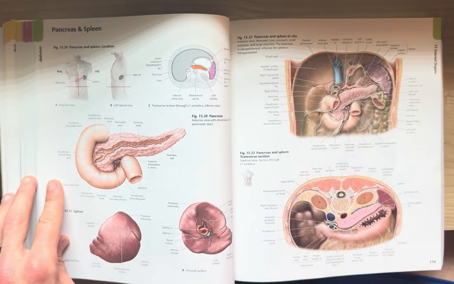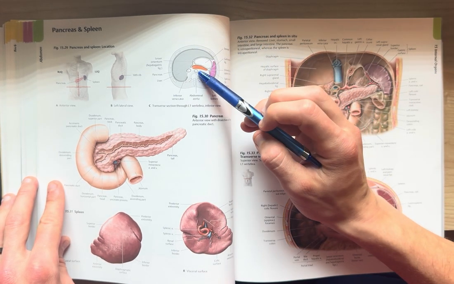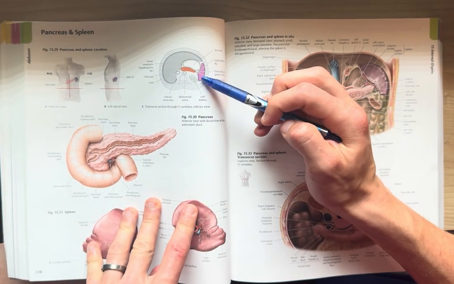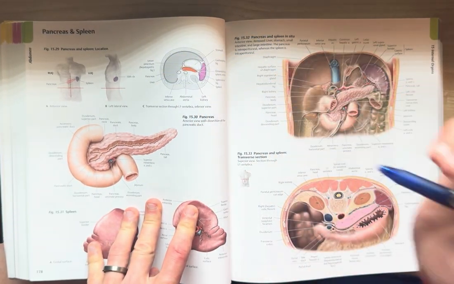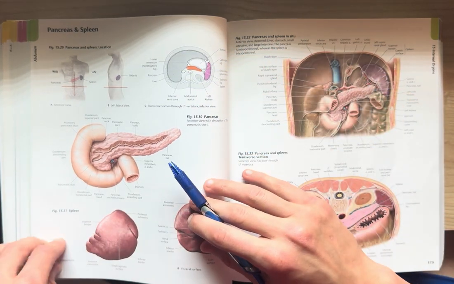And then here is an L1 cross-section inferiorly. So there's the pancreas, and there is the spleen. Of course, here's the liver and the stomach and the kidney. So just orienting ourselves here.